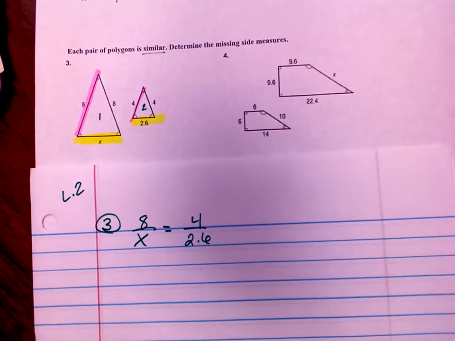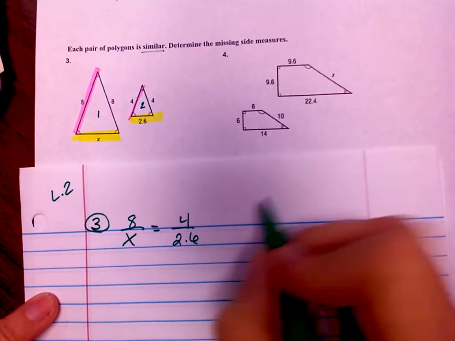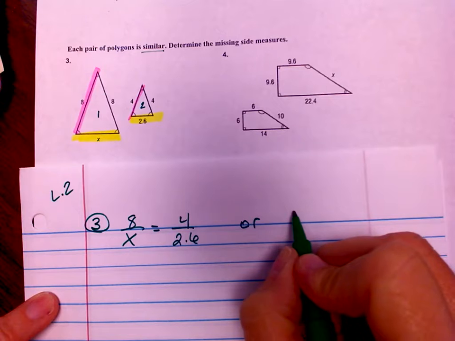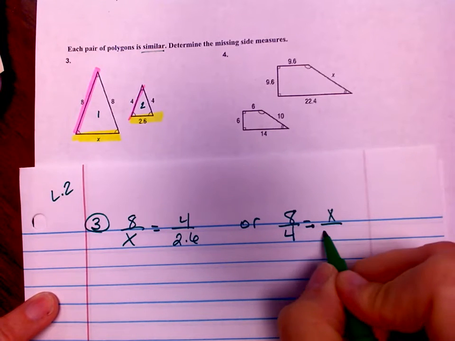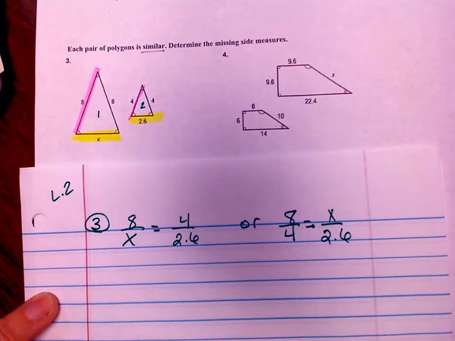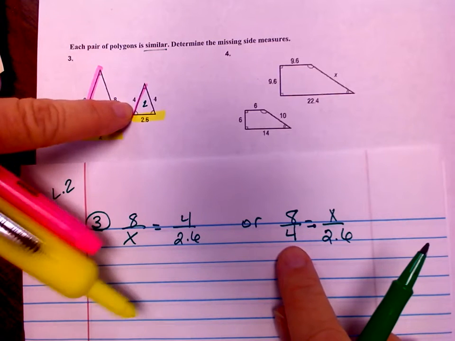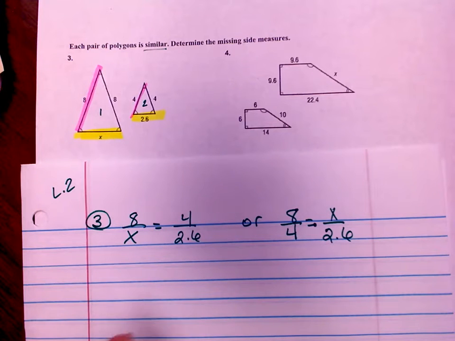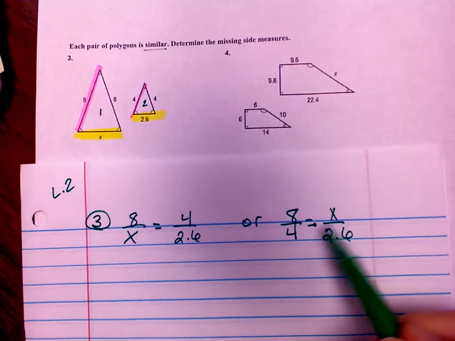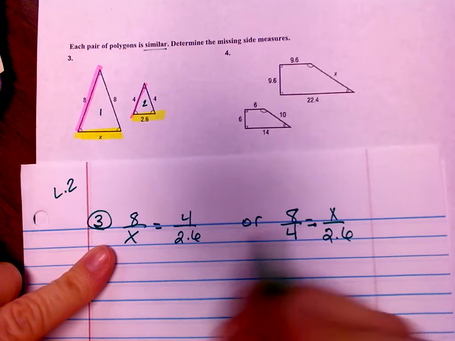Now, I could have set it up differently. I could have said, okay, let's do pink to pink, yellow to yellow. So I could have had 8 to 4 should equal x to 2.6. So I took this side and compared it to this side, and x to this side. But this is why it doesn't matter which way you choose to set it up, whichever is easiest for you. It's because you're going to come up with the same outcome. Both of them are going to be 4x, 4x.